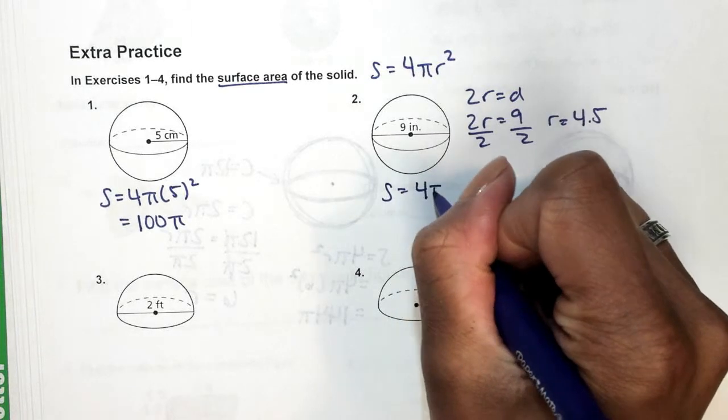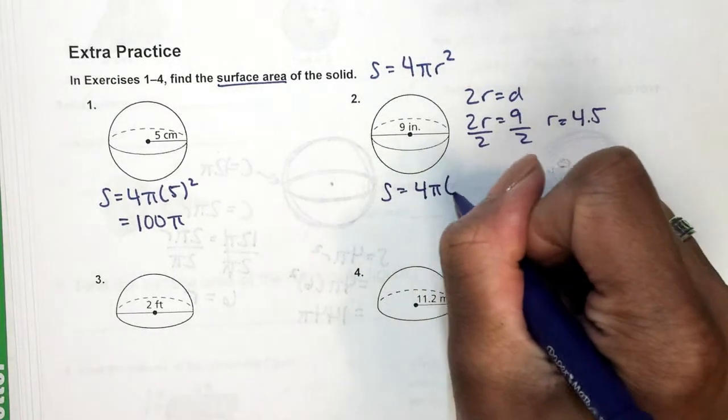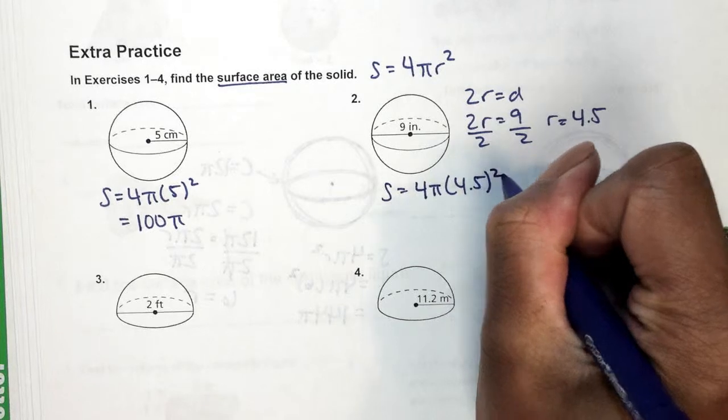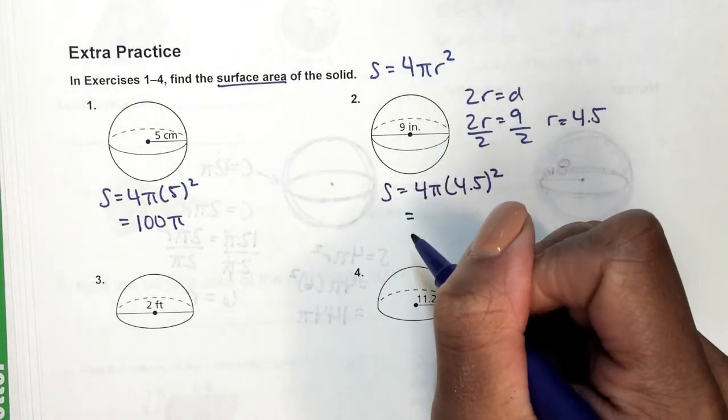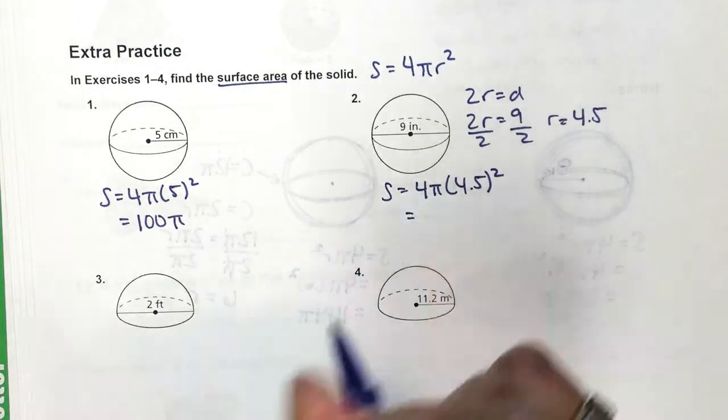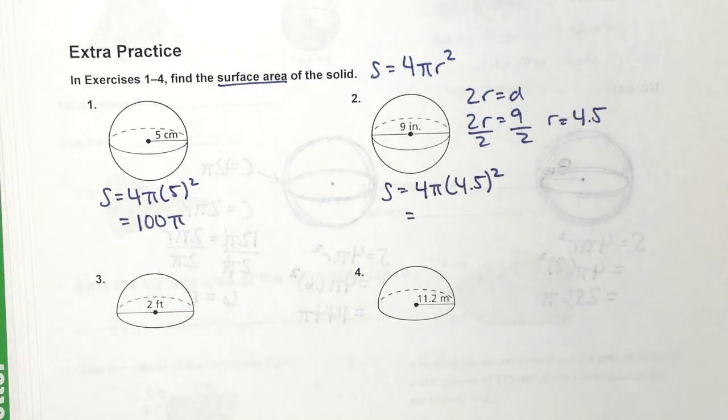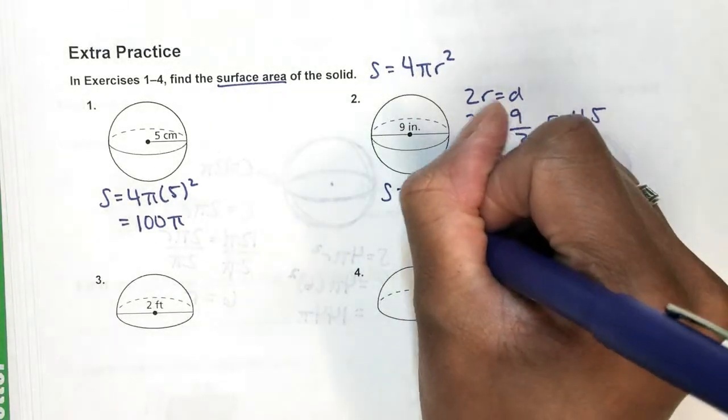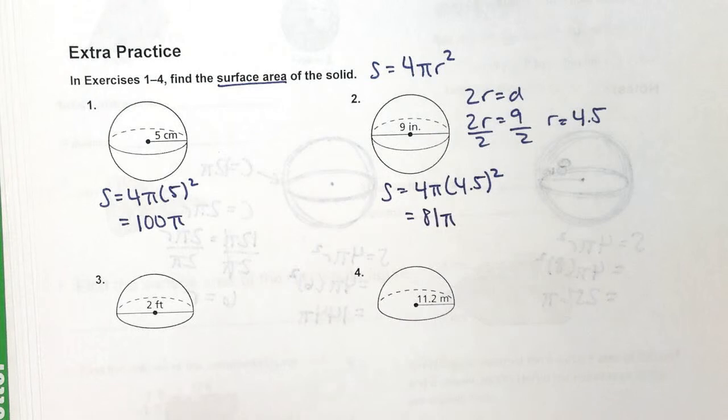We have 4 pi r squared, and r is 4.5. 4.5 squared is 20.25, and then multiply by 4, you get 81. So you have 81 pi.